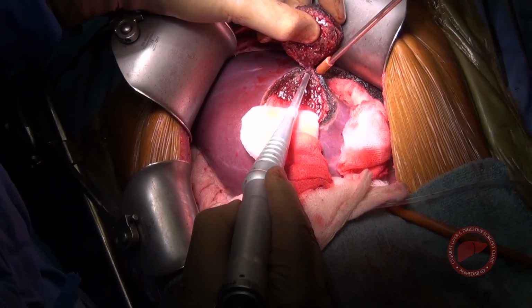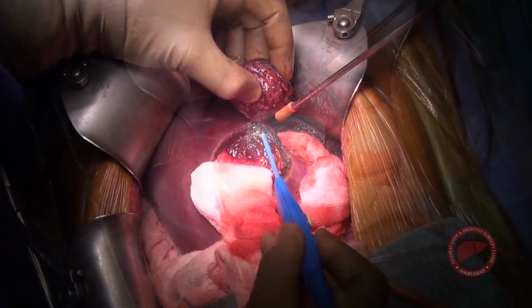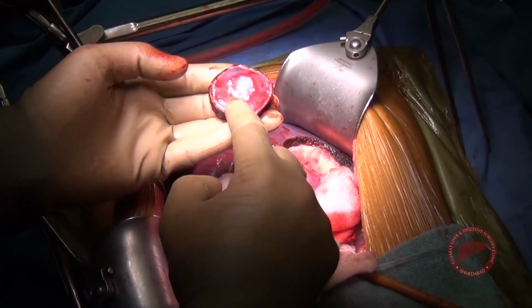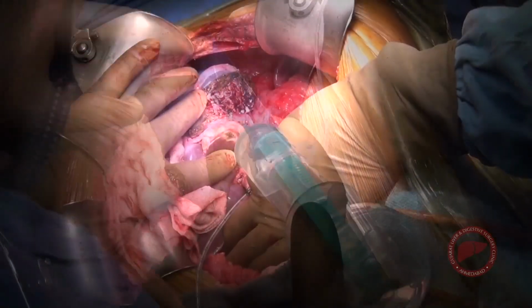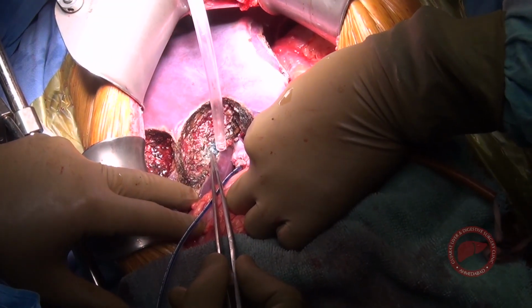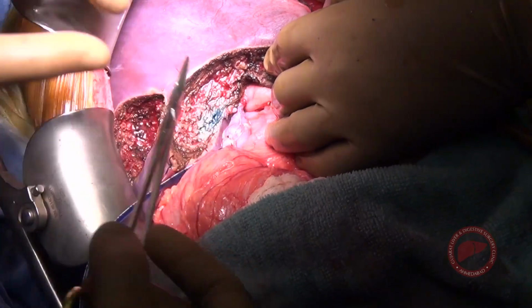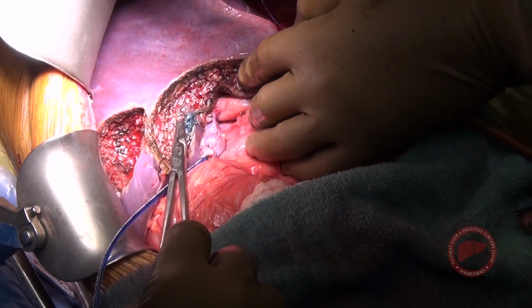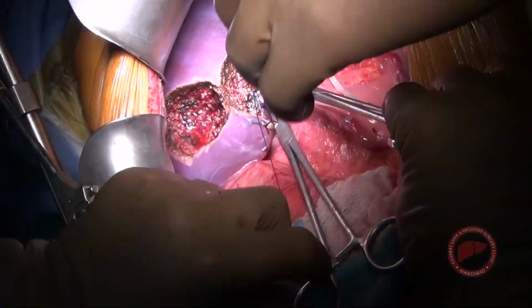You can see here the metastasectomy was completed. So that is the metastasis with clear margin. A methylene blue test was performed to look for bile leaks and a small bile leak was closed with the help of 5-0 PDS. The cholecystectomy was completed.